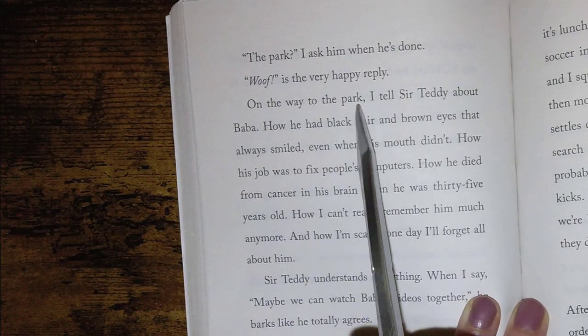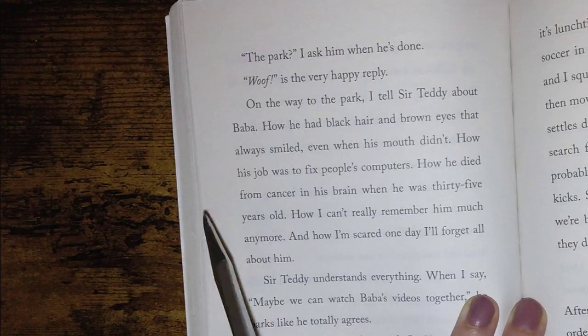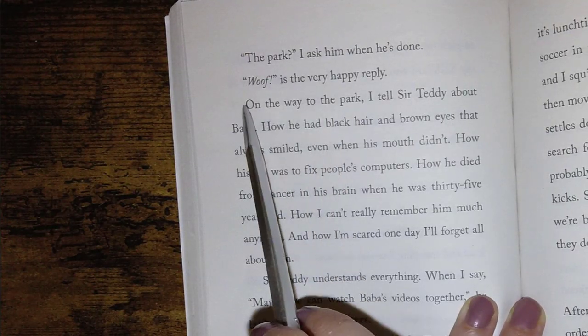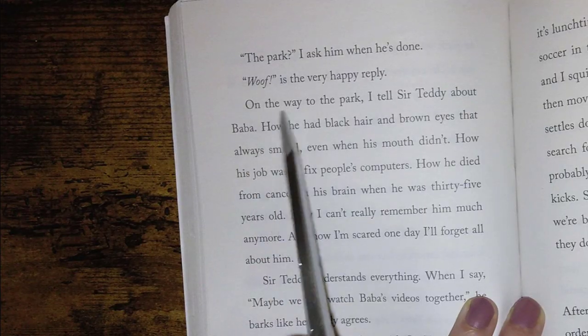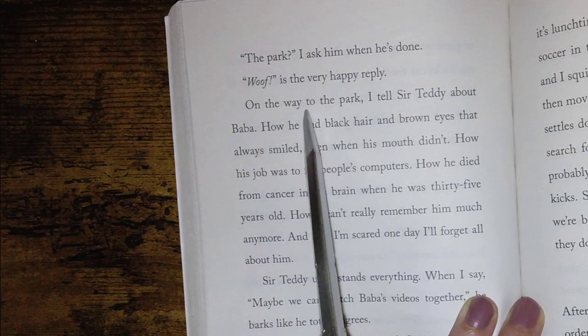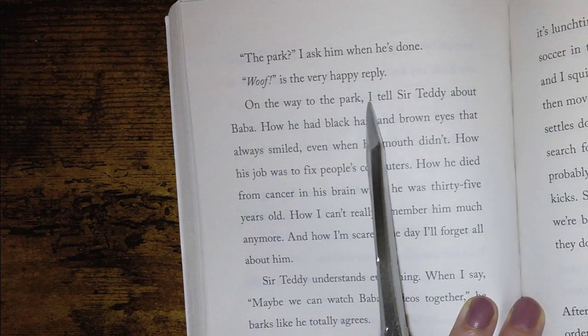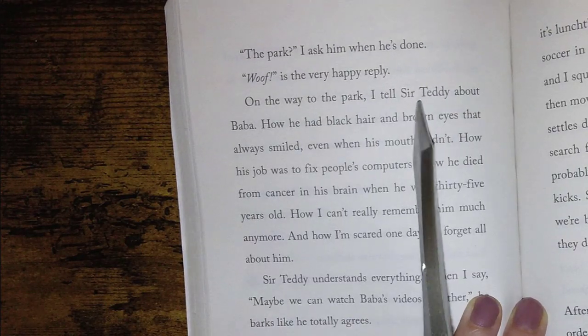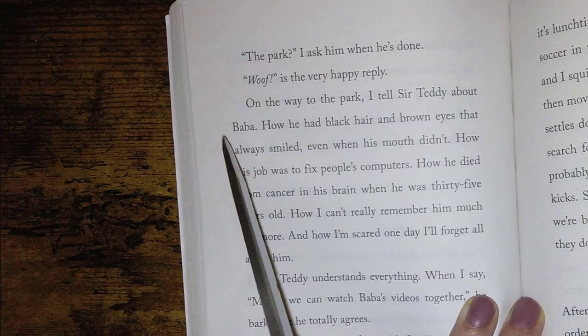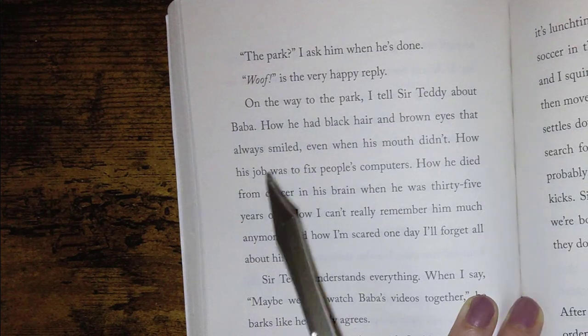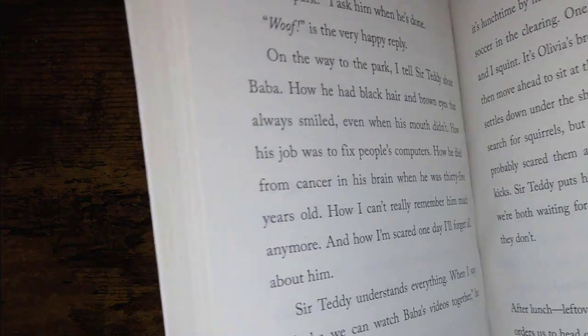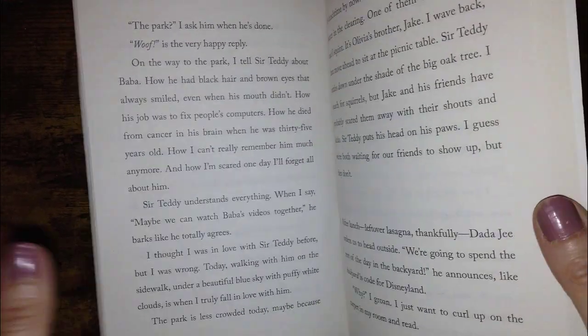Okay, so on the way to the park, I tell Sir Teddy about Baba. So on the way to the park, you can look up по пути, that would be on the way. To the park, that's our destination, V plus accusative case. I tell Sir Teddy, whoever I say something to is dative, about Baba. After about, we use the prepositional case. So there you go. You can keep doing it: you just grab a text, you have the chart right next to you, and you figure out what case it would be based on the context. Okay, let me switch.